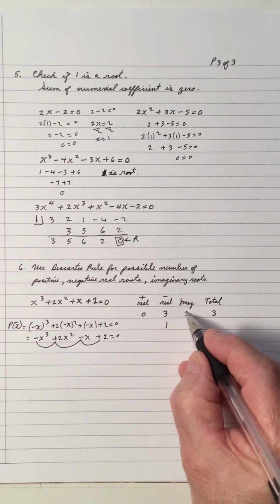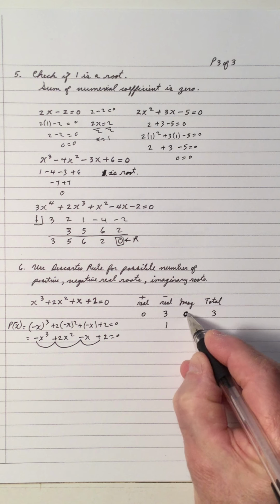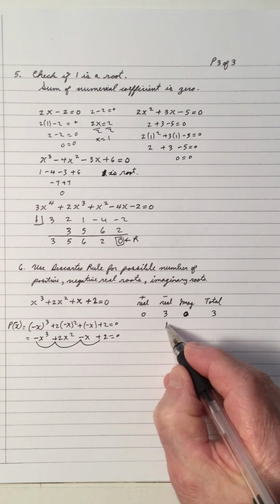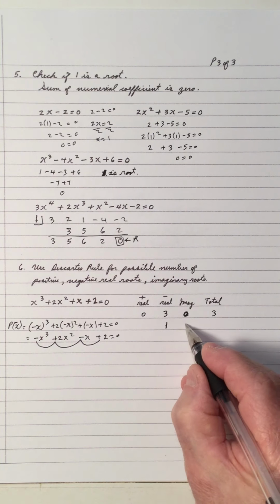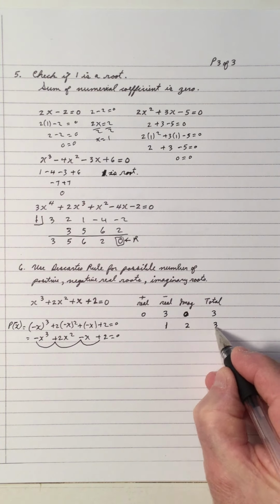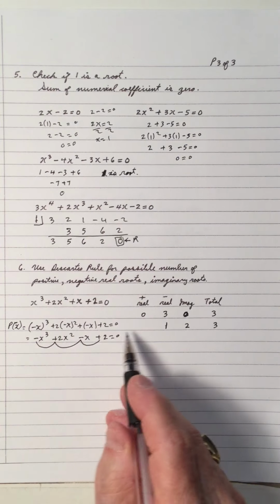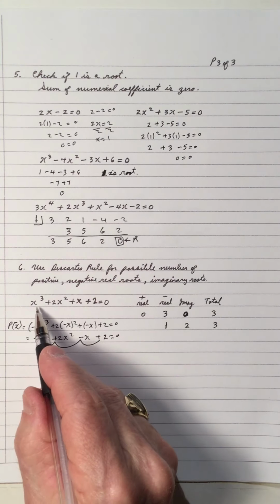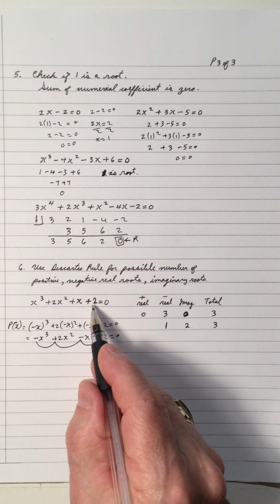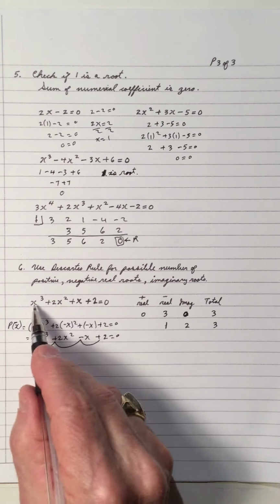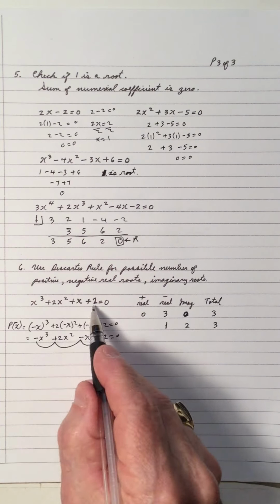Now, if I got 3 roots, I can't have any imaginaries. So that means I got 3 negative real roots. But if I got 1 negative real root, then I can have 2 imaginaries, and they'll add up to 3. So I use Descartes' rule to check, because if you notice, these are all positive. So therefore, it takes the negative number to make this add up to 0.